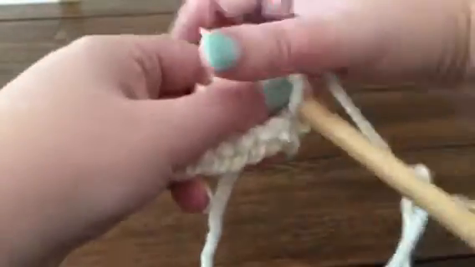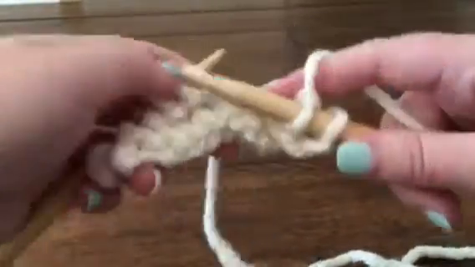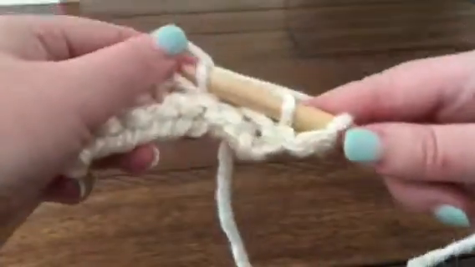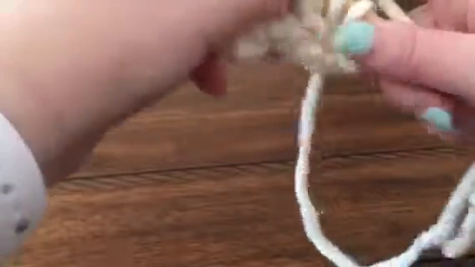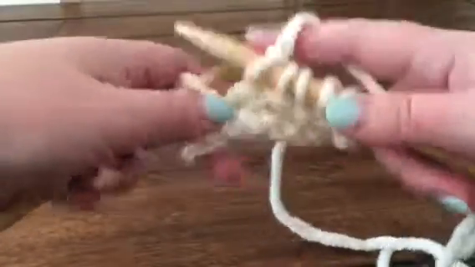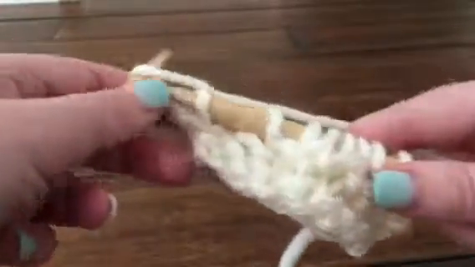Now, to show you that I mean what I say, it's going to even out. I'm going to finish this row, and then I'm going to show you how that looks. So I don't want you to panic about that loop being a little bit bigger. It's okay, it's normal. All right, so we finish this row here.